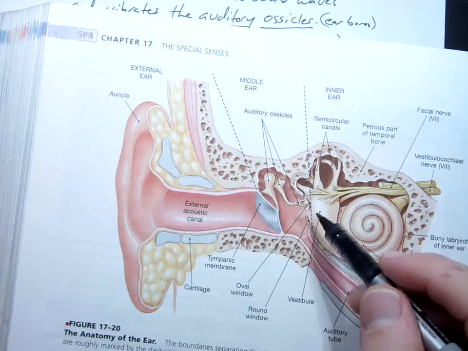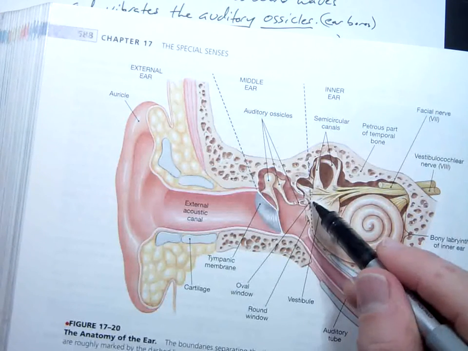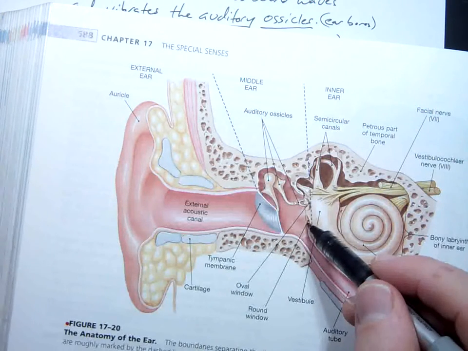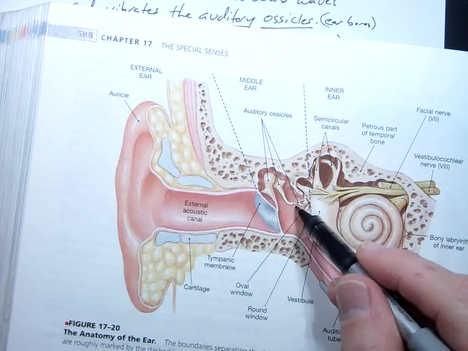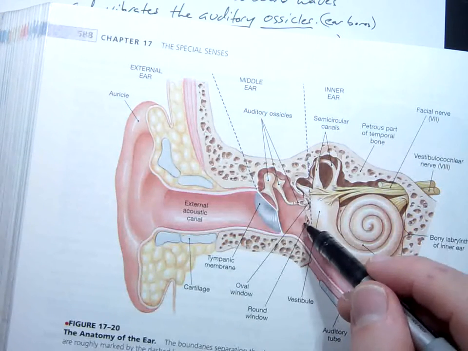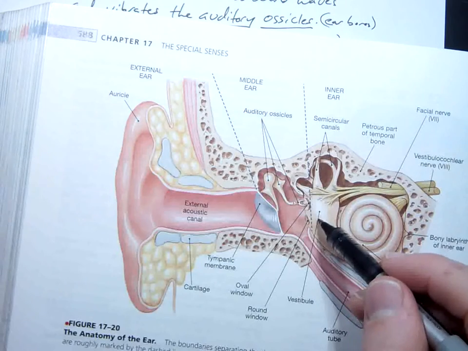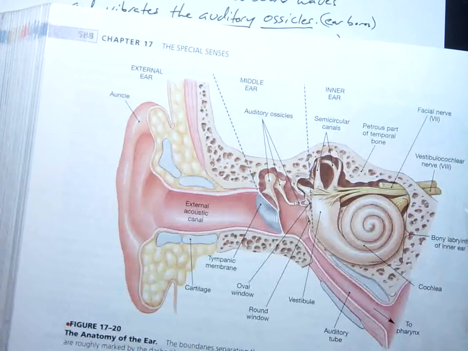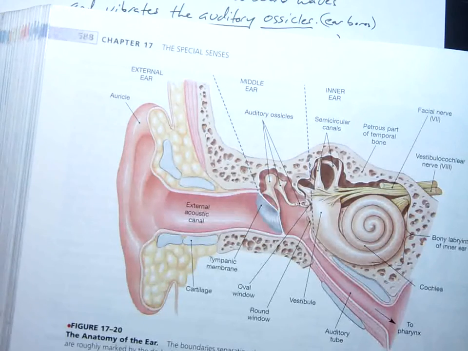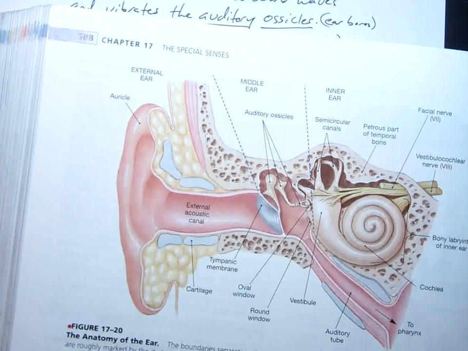So, as the stapes pushes in here on the oval window, what happens to the round window? It bulges out. And as the stapes pulls back, the round window will go in, because this is filled completely with fluid. Two different kinds of fluid, but filled with fluid nonetheless.